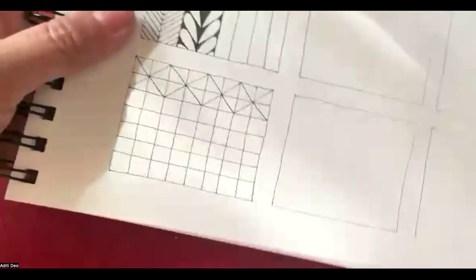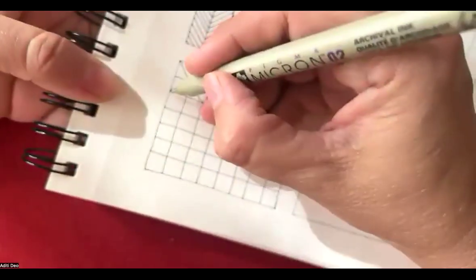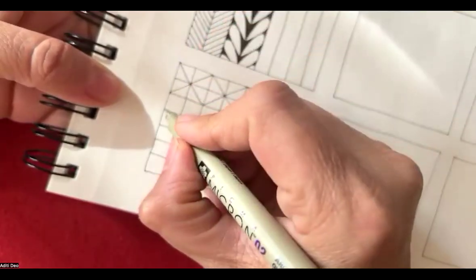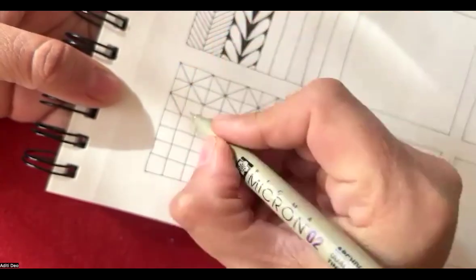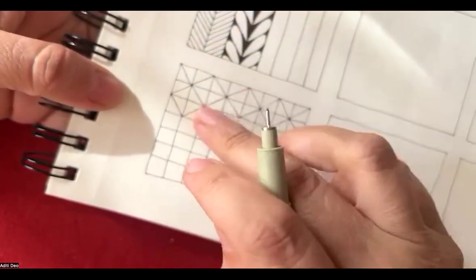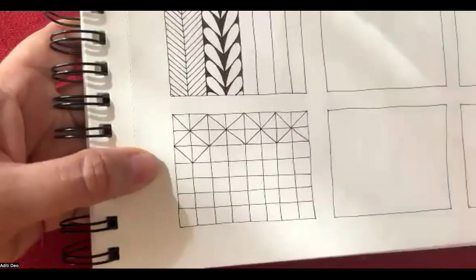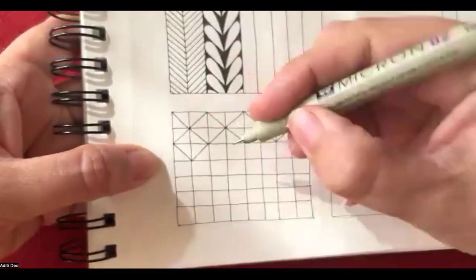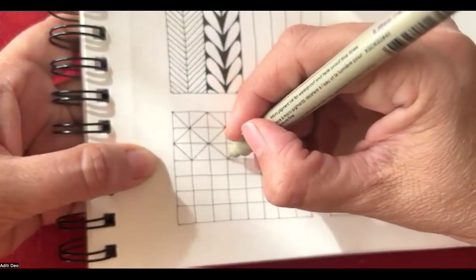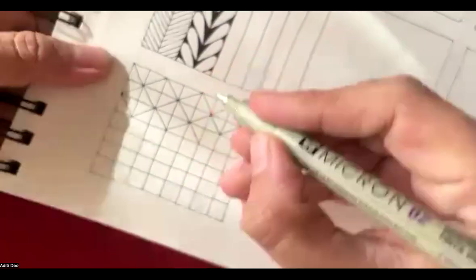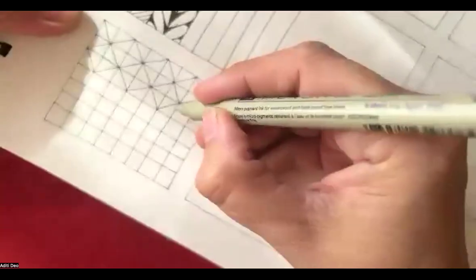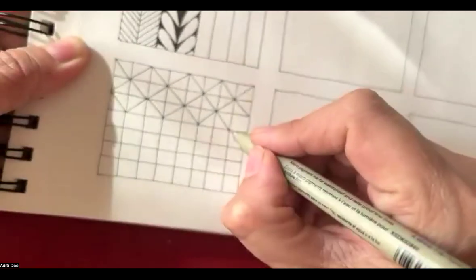So again, when you're making a horizontal line, hold the pen vertical. And when you're making a vertical line, hold a pen horizontal. And when that same line is supposed to be on the diagonal, tilt your hand even more or tilt the book so that you can continue the same action of your hand.